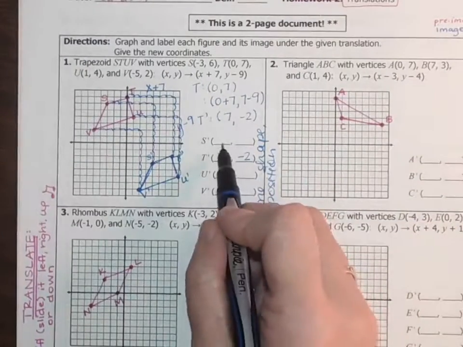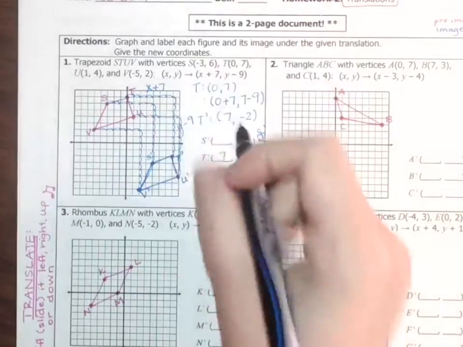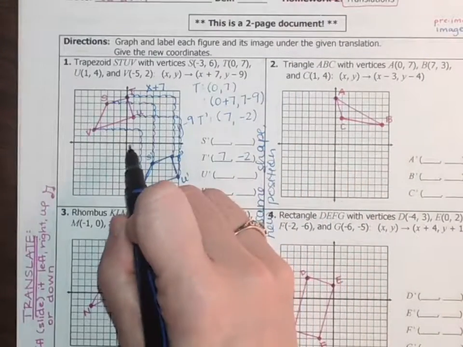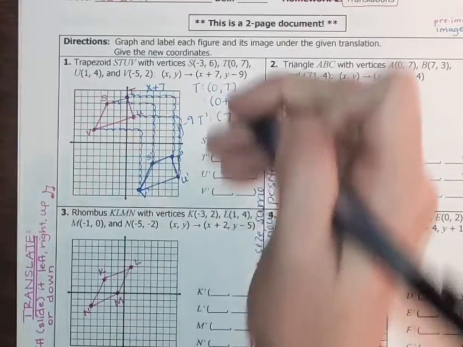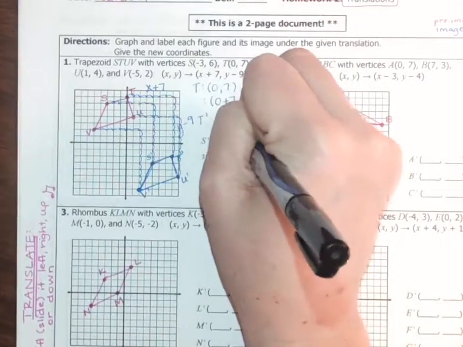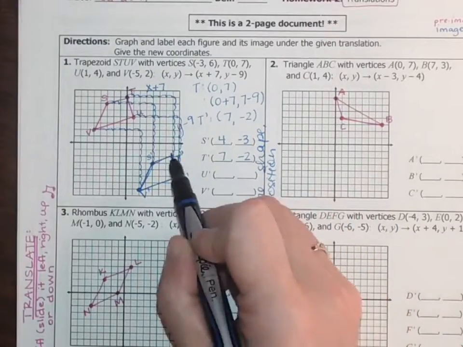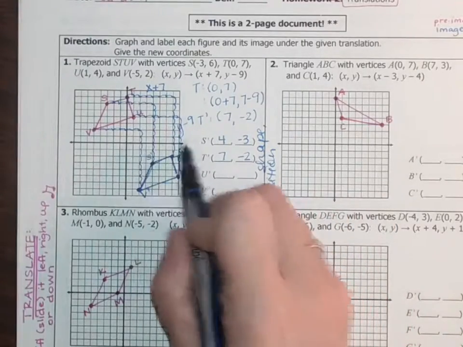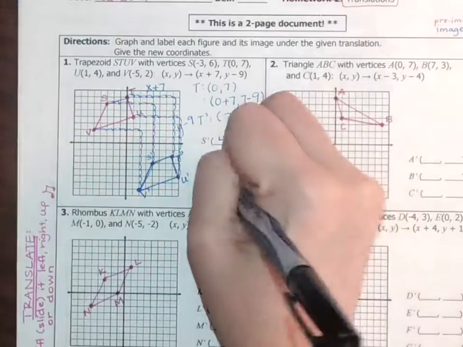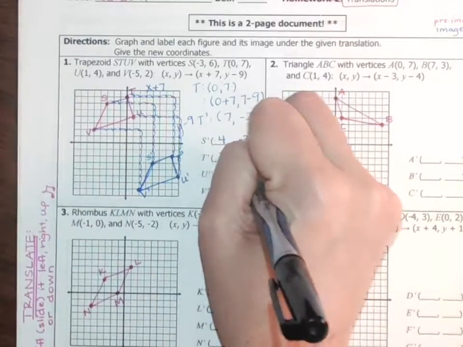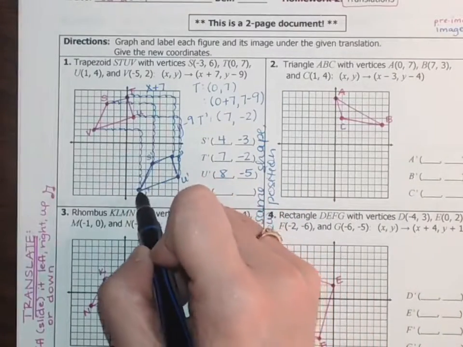Let's fill in what we are missing for our points here. S prime is going to be positive 4, negative 3. T prime we found. U prime is going to be 8, negative 5. V prime is going to be 2, negative 7.